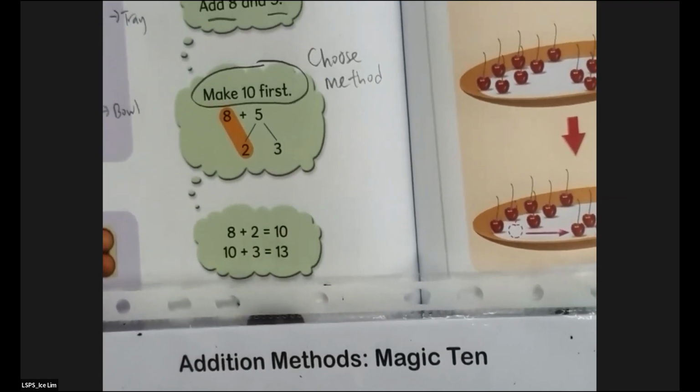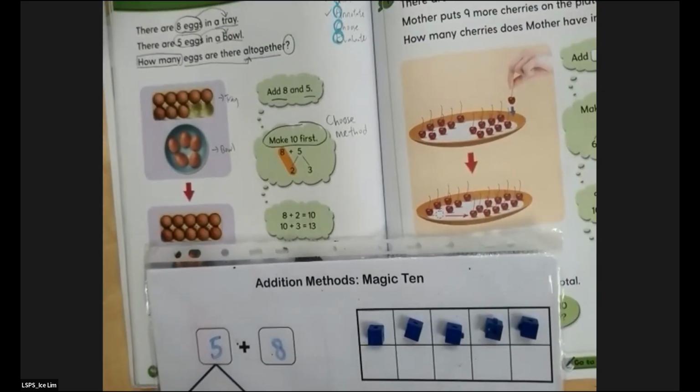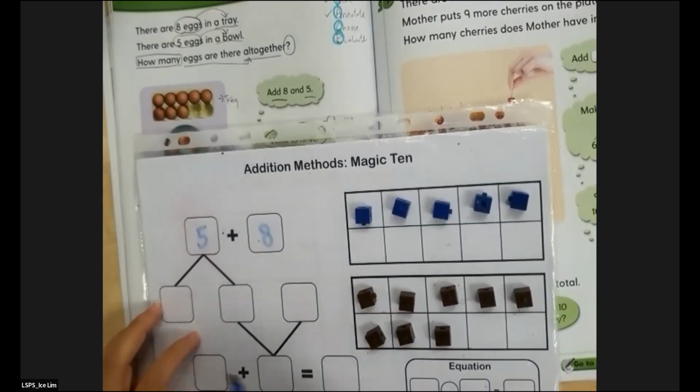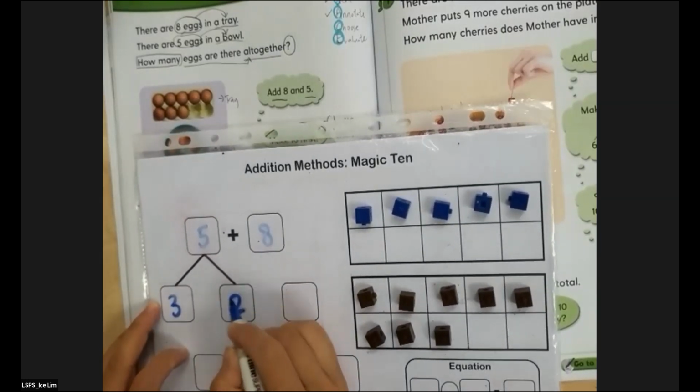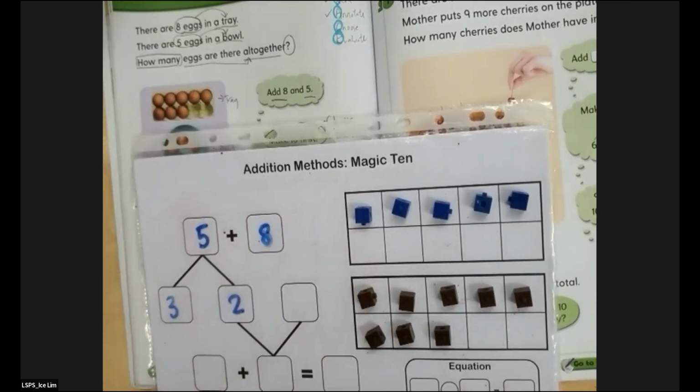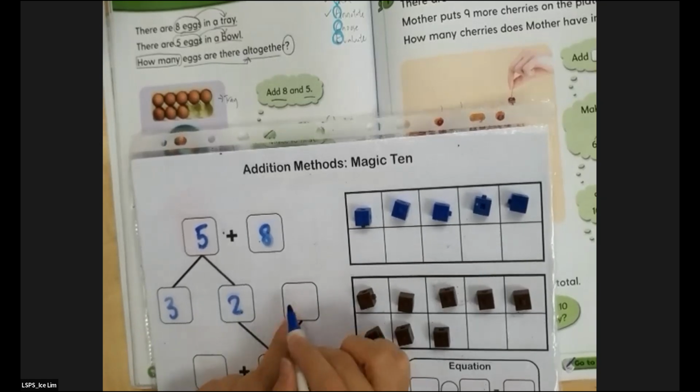Now, let me try with the board here. From the 5, I make it into 3 and 2. And the number 8 stays here.